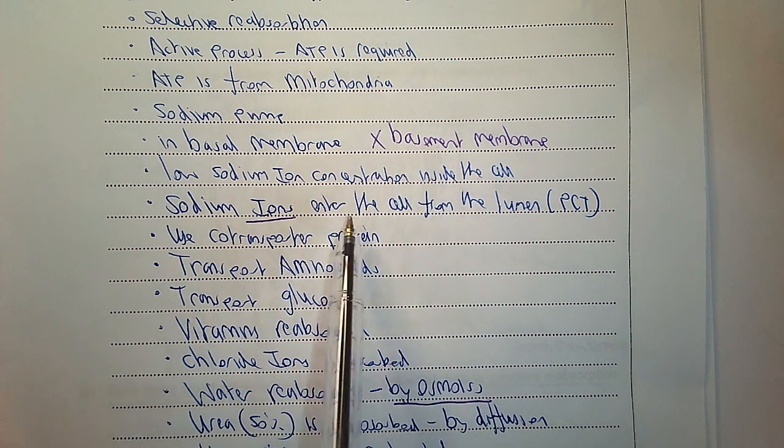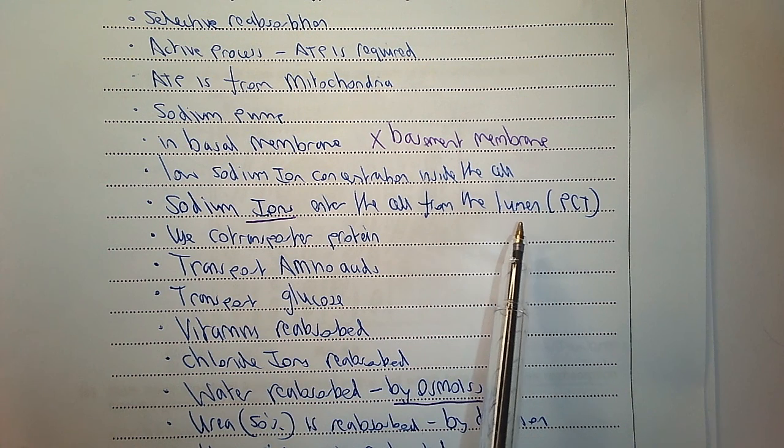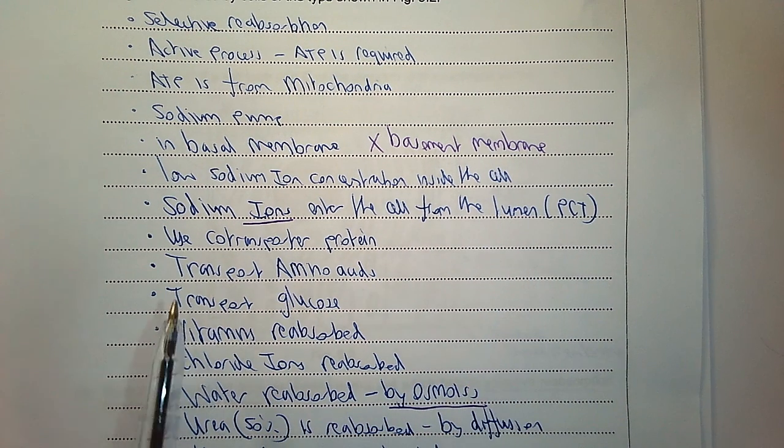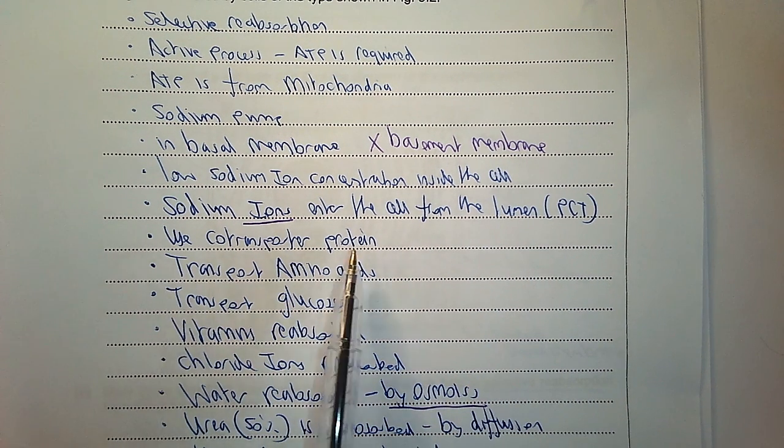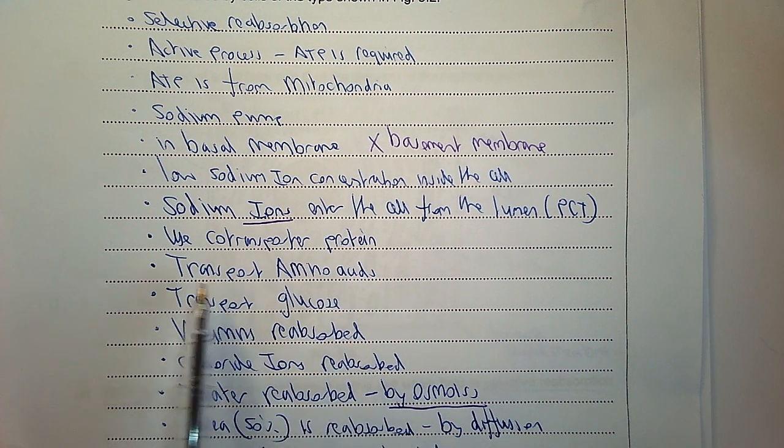Sodium ions then enter the cell from the lumen, using a co-transport protein, where you've got proteins that transport along with the sodium ions amino acids and separate ones that transport glucose.